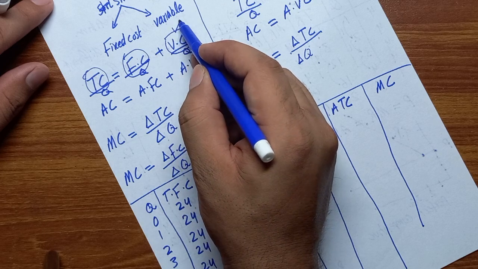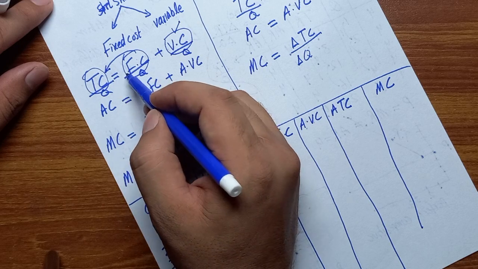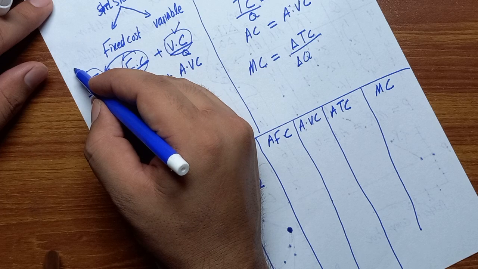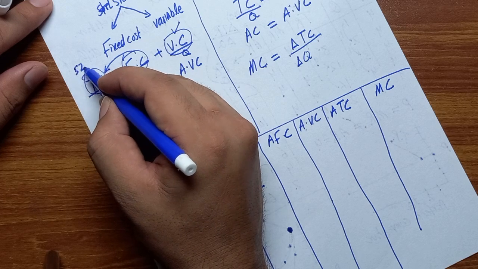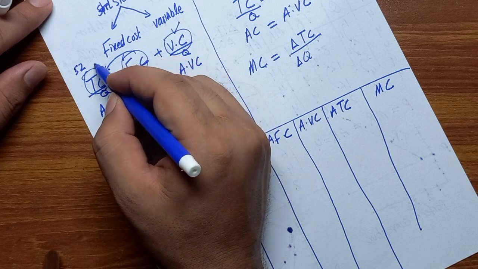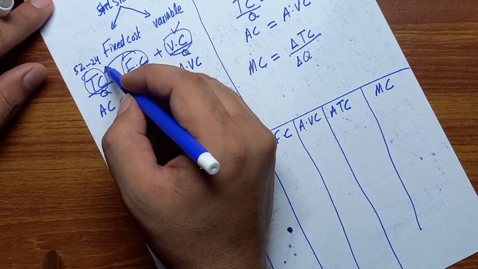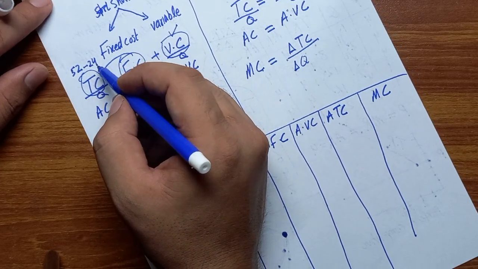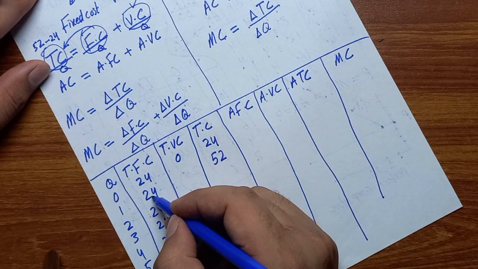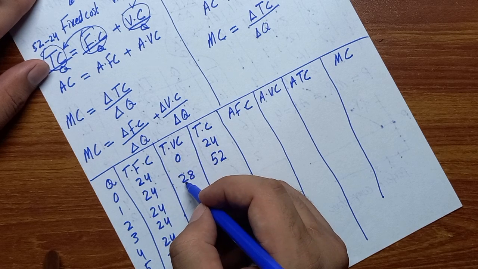To find the variable cost, we shift the fixed cost to the other side, so this will be minus 24. From 52, we subtract 24, we will get 28. So this is the variable cost.